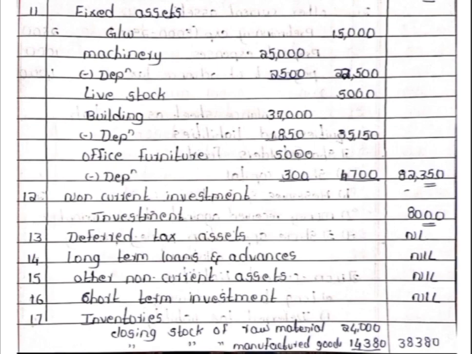Note number 11, we are going to write various fixed assets: goodwill 15,000, machinery less depreciation, livestock as it is, building less depreciation, office furniture less depreciation. So total of note number 11 is 82,350. Note number 12, non-current investment, we are going to write 8,000. Note number 13, 14, 15, 16 is nil. Then note number 17 is with regard to inventories. Here we are going to write closing stock of raw materials as well as manufactured goods. Total of note number 17 would be 38,380.